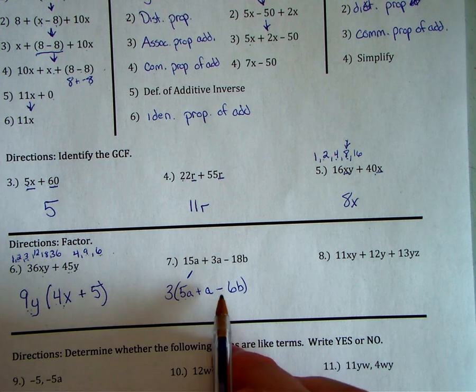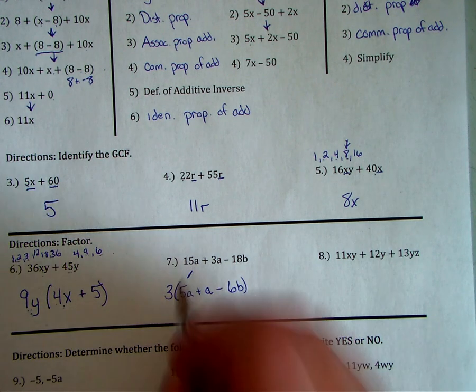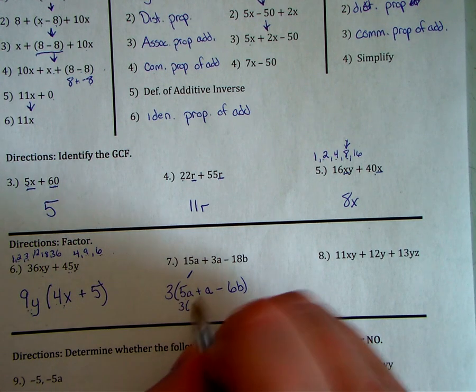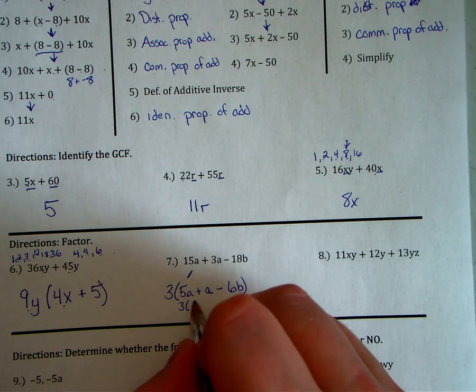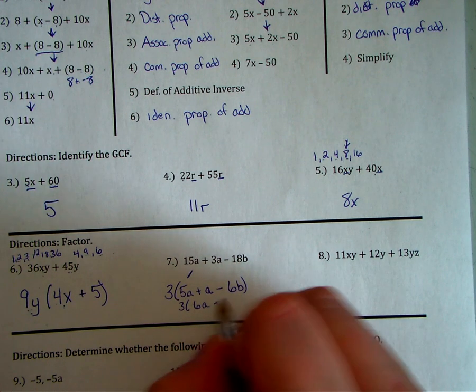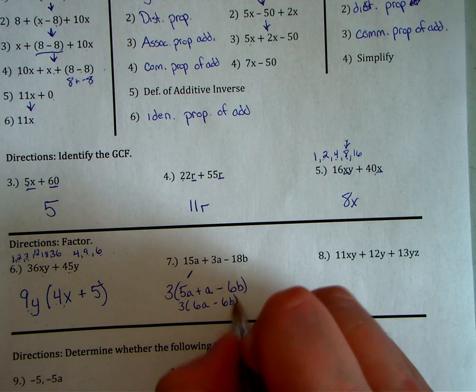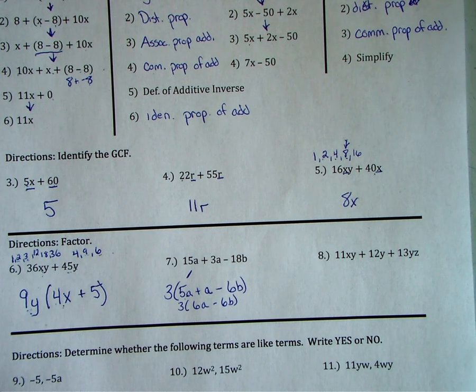Now from here we should realize, hey, I can combine like terms, and that's going to give me 3 times 5a plus 1a is 6a minus 6b. And right away we should realize, hey, I have a common term, 6.